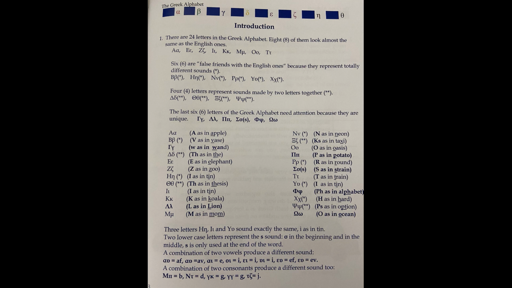We have the double letters in Greek. We should also mention those when we want to make sure someone can recognize the sounds and read in Greek. A combination of two vowels produces a different sound from each of them.